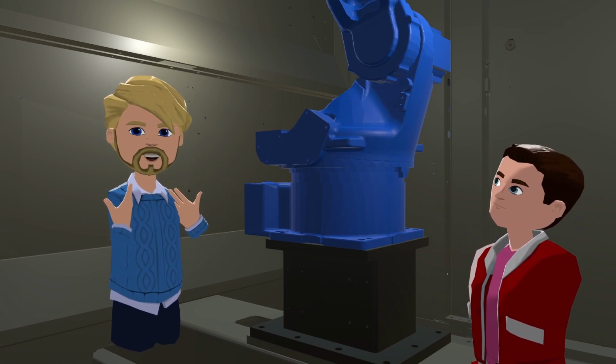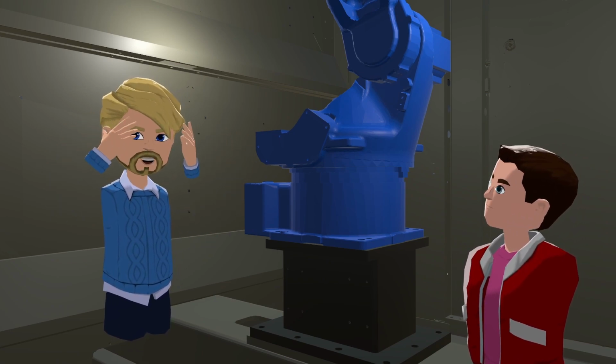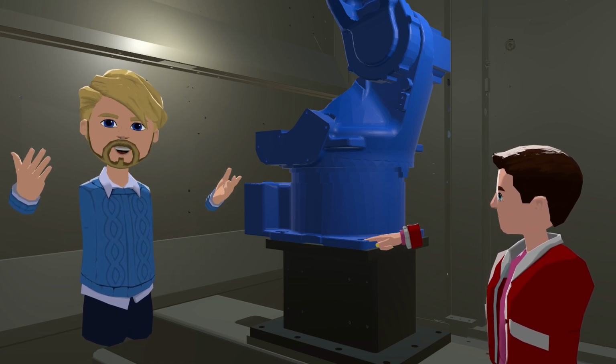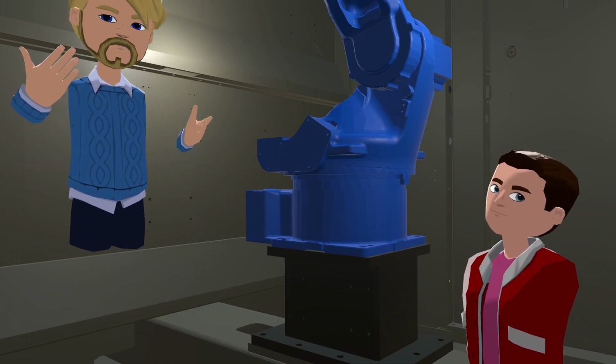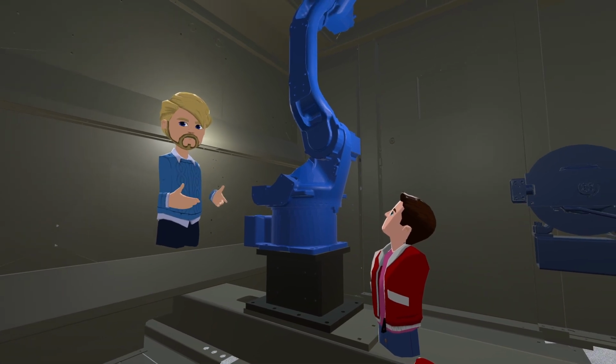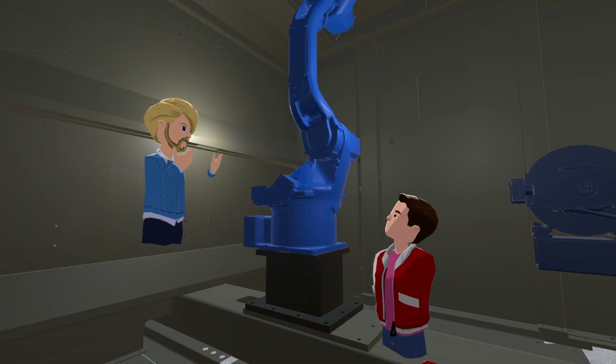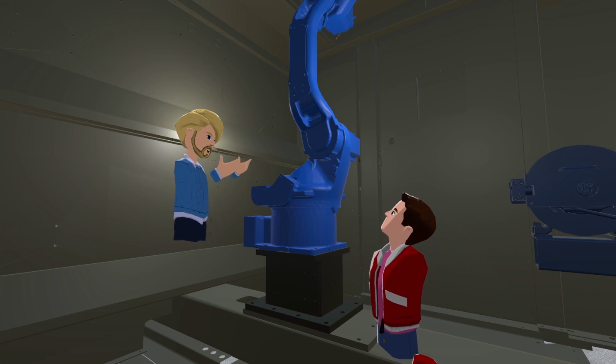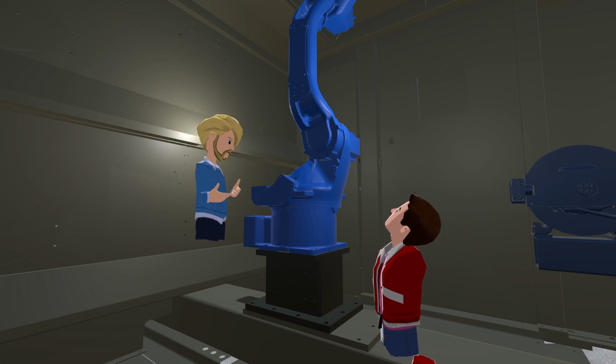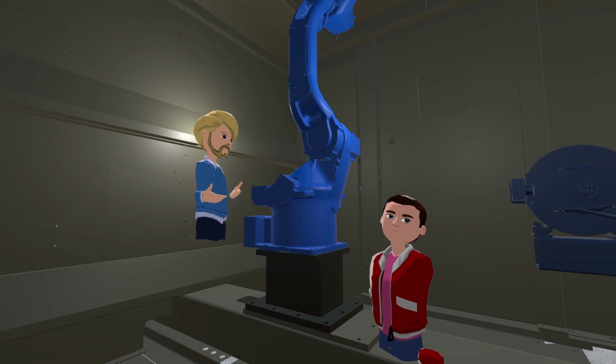So I can be standing here inside the Metaverse with a VR headset and everything, but my audience, the clients, the customers, can be sitting in front of their computers and following along. So you have several modes of interaction with these virtual worlds.